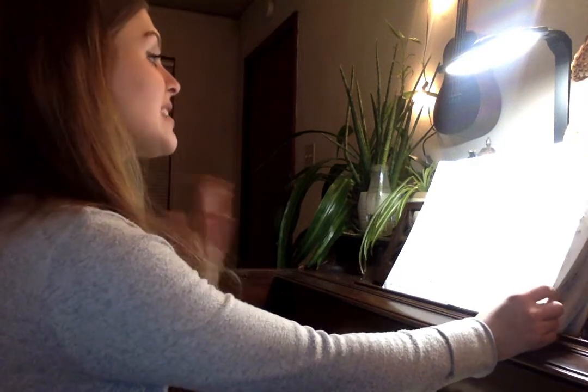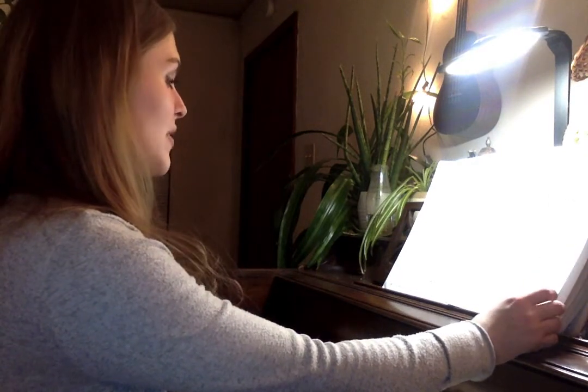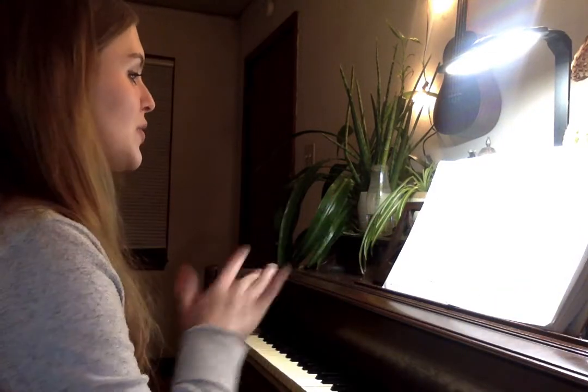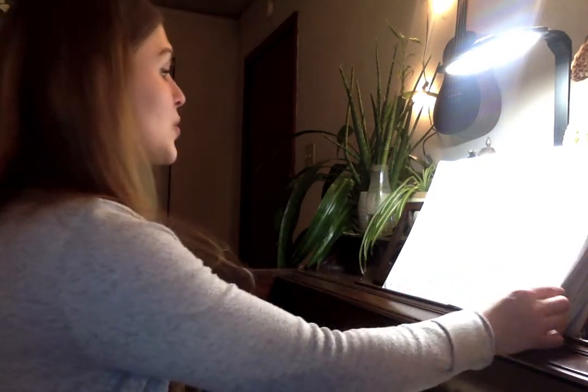Same thing with practicing these diminished seventh arpeggios. Definitely something good to go over, a good exercise for building facility and strength in your fingers.